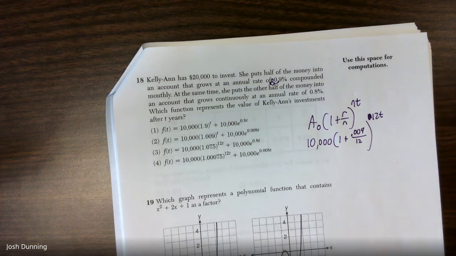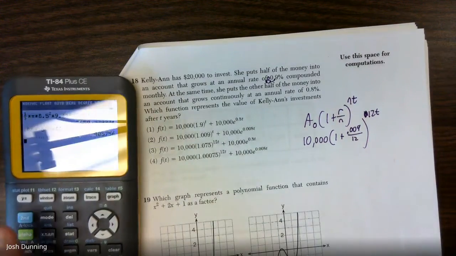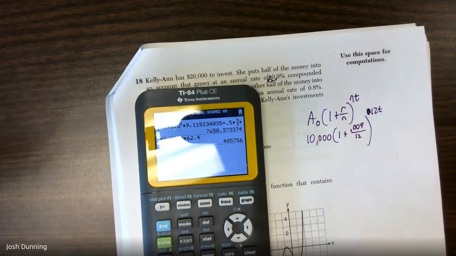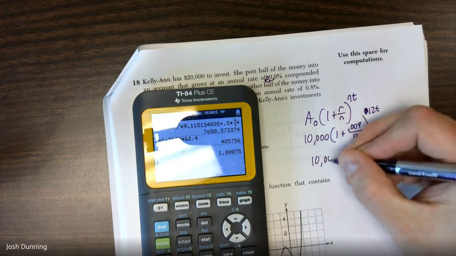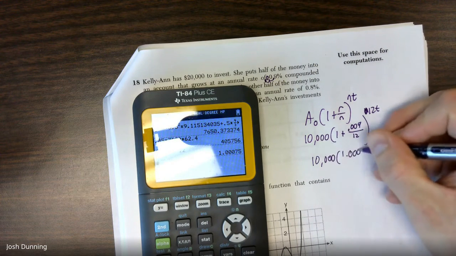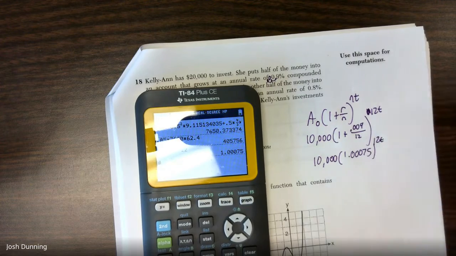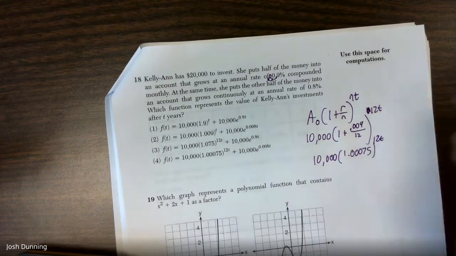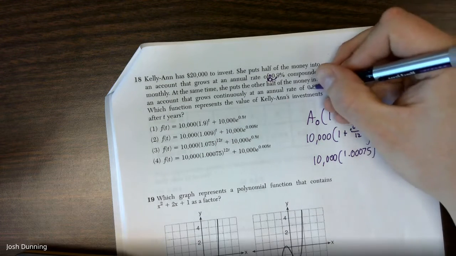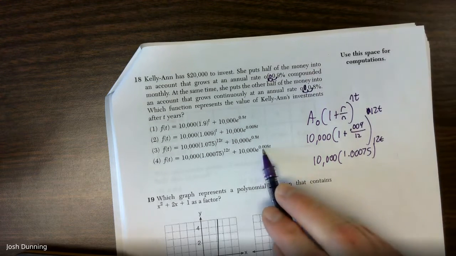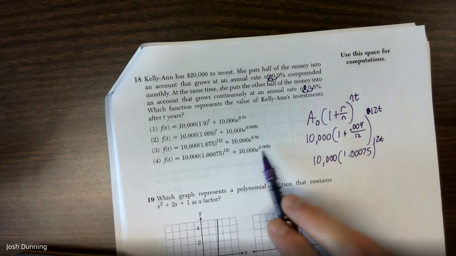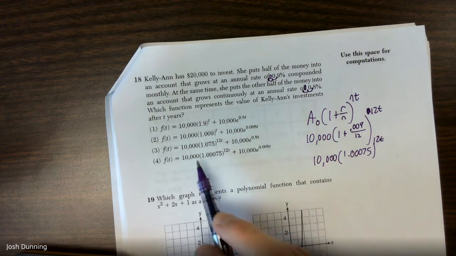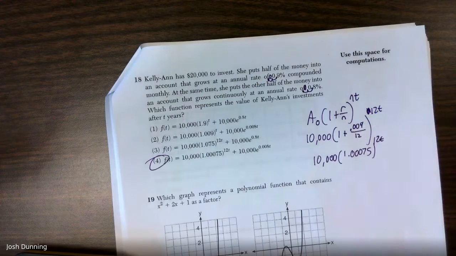So let's just check out what that works out to be inside our parentheses here. 0.00075, to the 12t power. It's got to be that one. And this one's correct as well. 0.008. And this one's the A0 times e to the rt. And she split it in half, so both start out with 10,000. There we go.